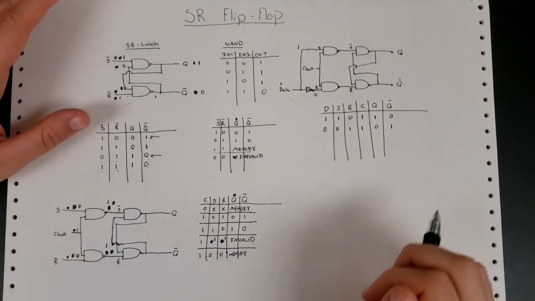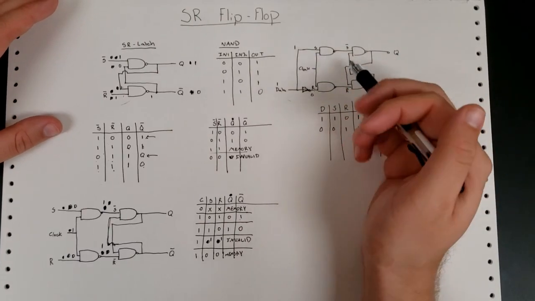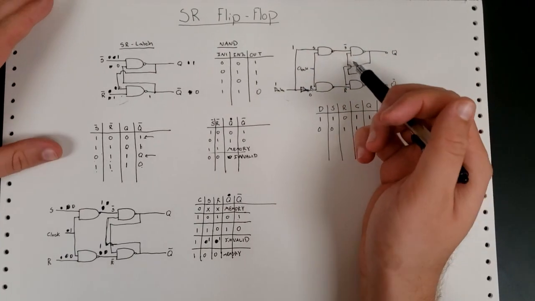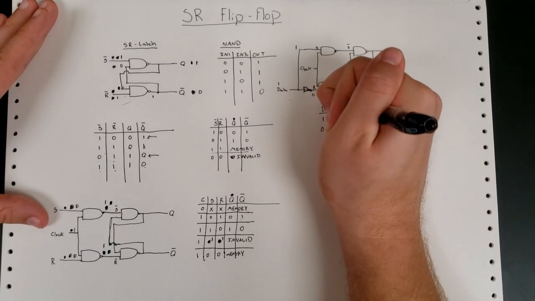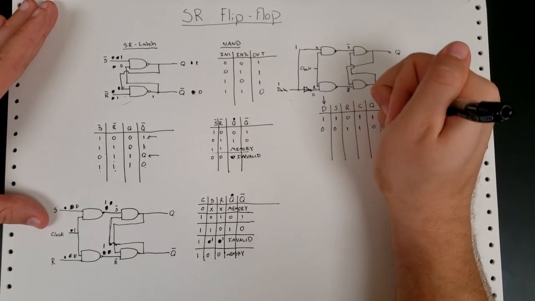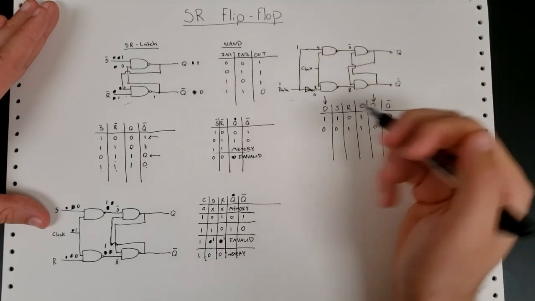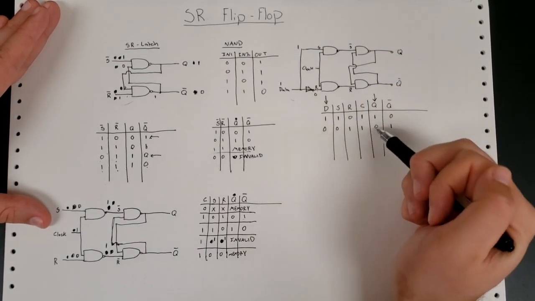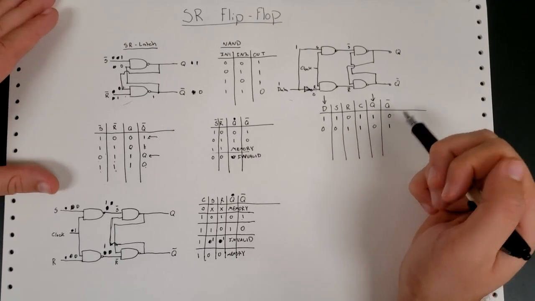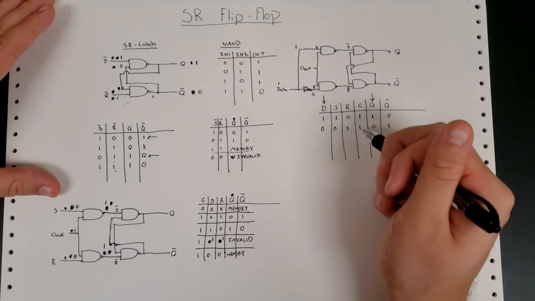All right, so you can see that this is just a slightly different version of what we had for this SR flip-flop here. And what it does is it takes whatever is stored in our data here and it stores it in the output Q. So if we have a 1 in data, we have a 1 in Q. If we have a 0 in data, we have a 0 in Q. All right, but it only gets stored if the clock is set to 1.